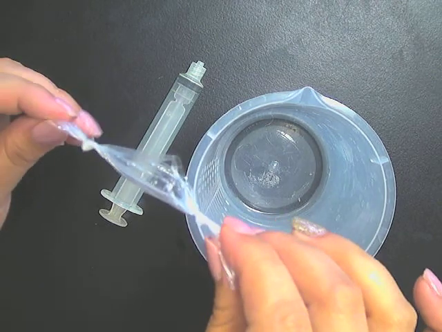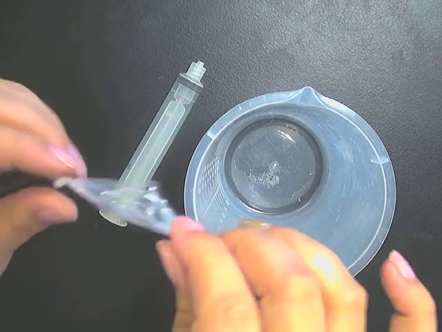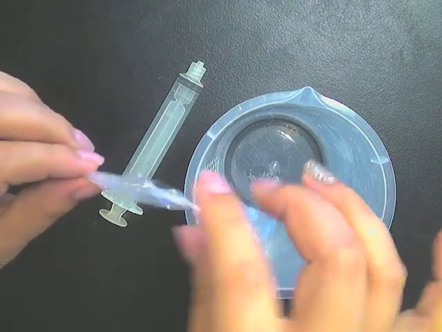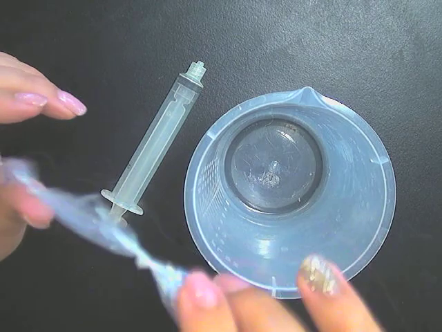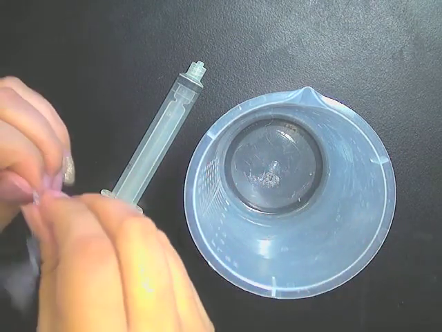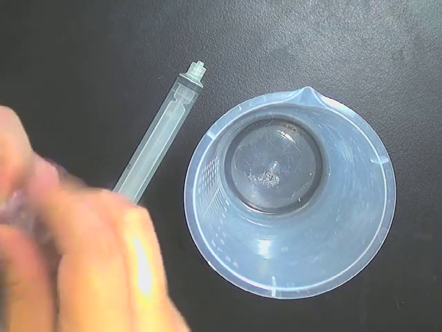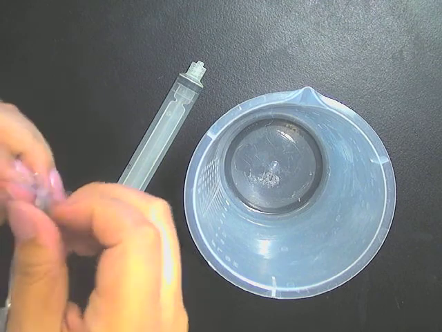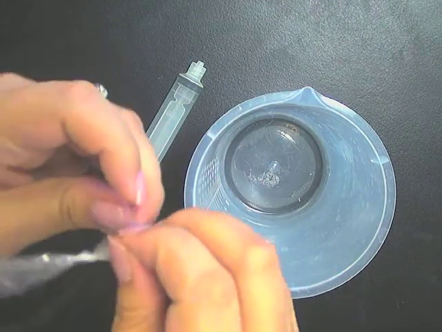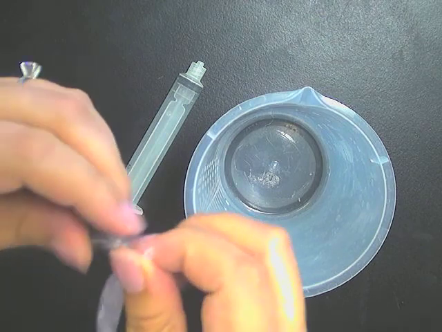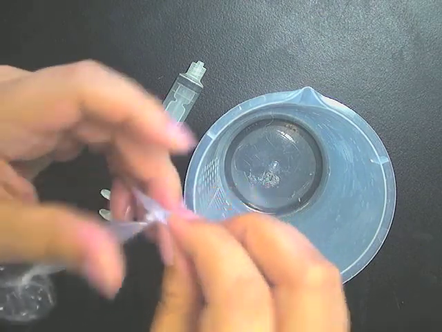Make sure that you leave a little bit of space when you tie these, so there's room for expansion. Then take a paper towel and blot off all the excess water. Just blot it all off. Try to get as much inside these crevices as possible.